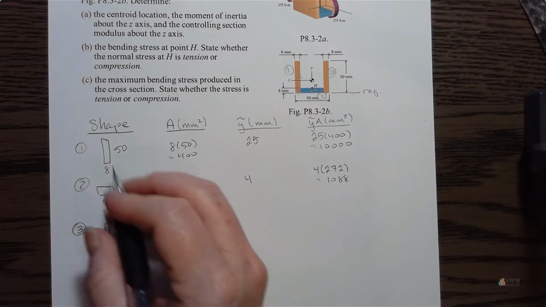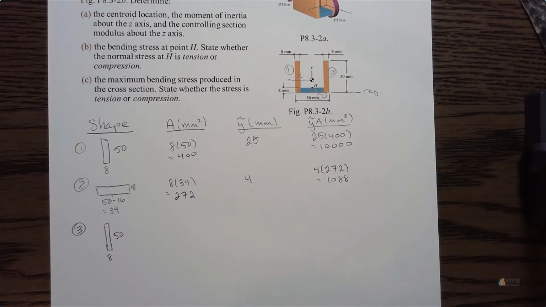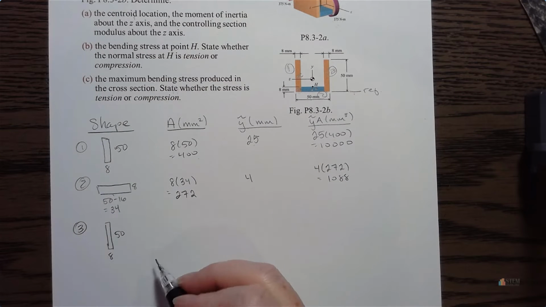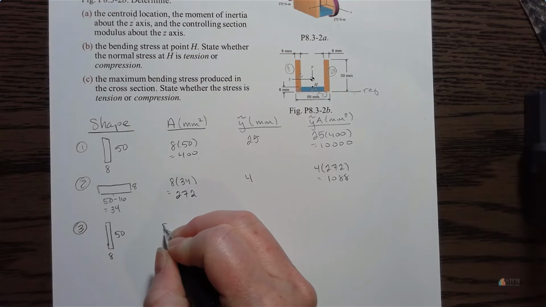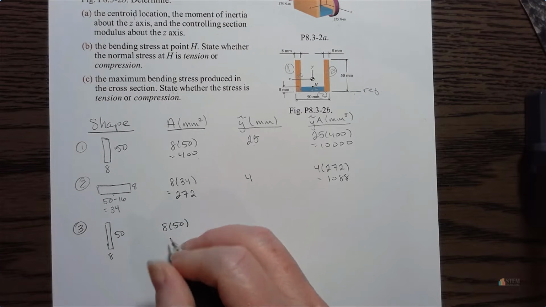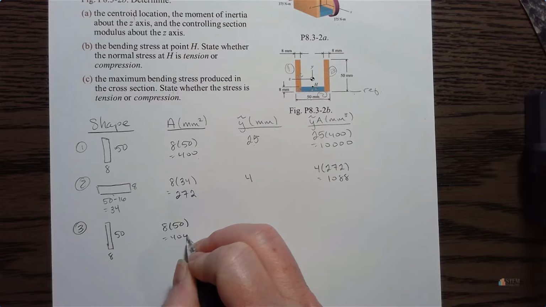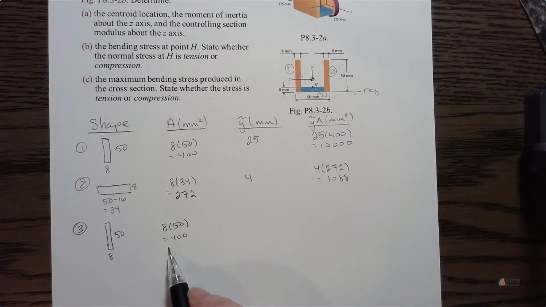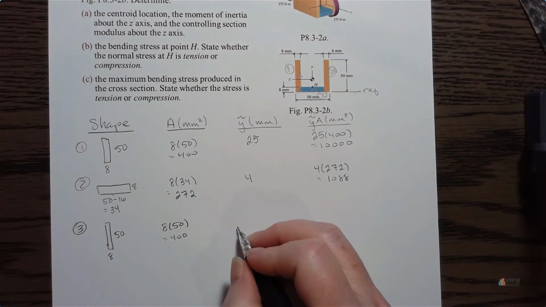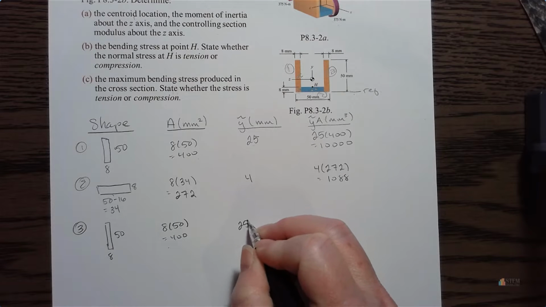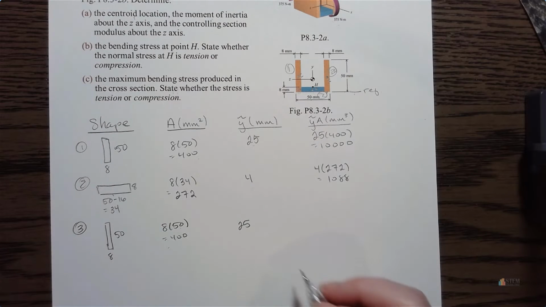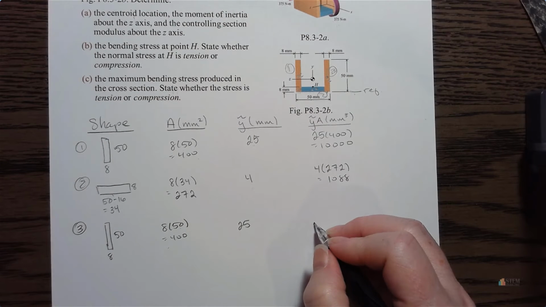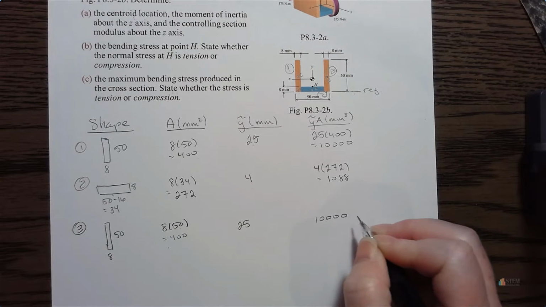All right, now this is just like this one, right? So like I said, there's other ways you could do this. You could combine these together. There's several different ways you can calculate this. Okay, so we get 8 times 50, it's 400. And then y tilde is going to be the same thing, 25, right? Because we're going to the centroid halfway up is 25, and then the product here is 10,000 again.